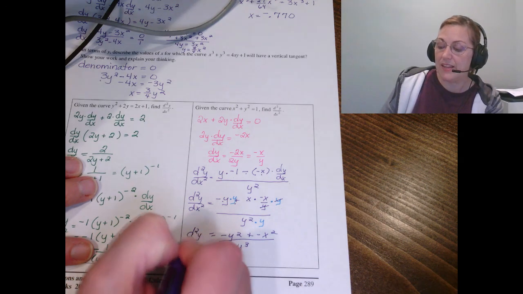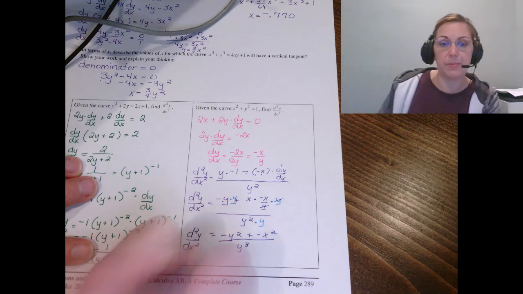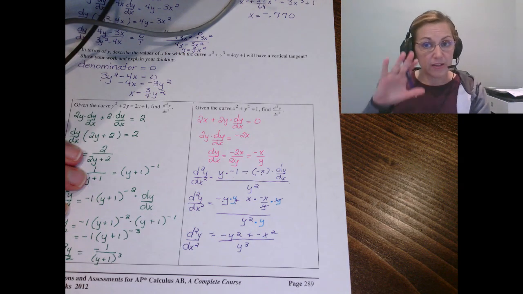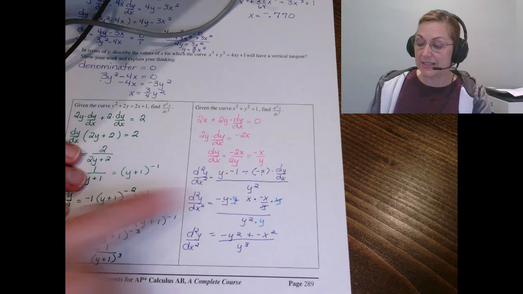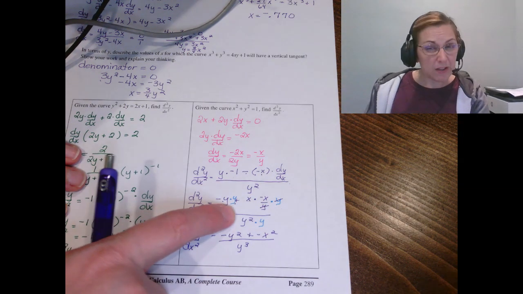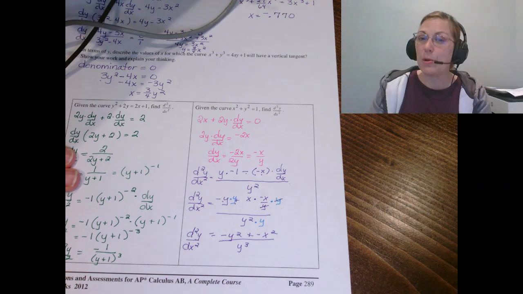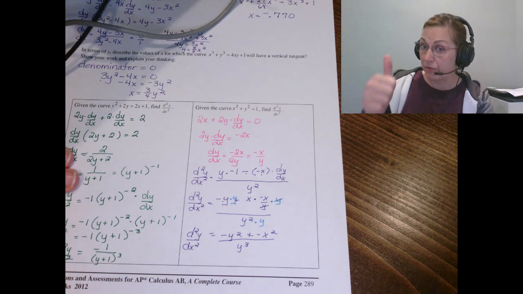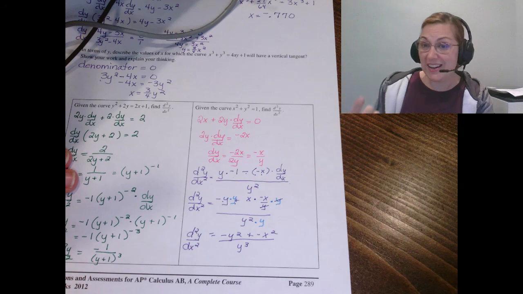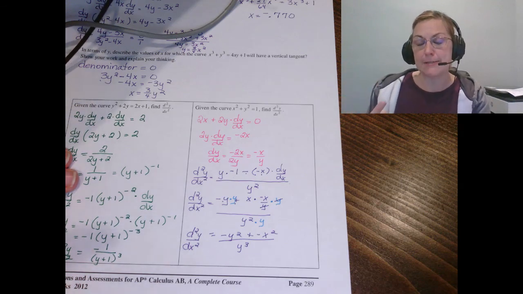Don't let the algebra here trip you up, okay? The calculus part you can do, but that's simplifying. Sometimes that trips up students, and I don't want it to get you. But hopefully, this helped with the implicit differentiation, both with first derivative and second derivative, because you're going to need these when you work with related rates.